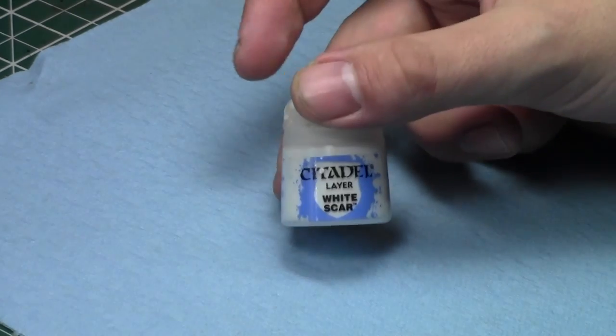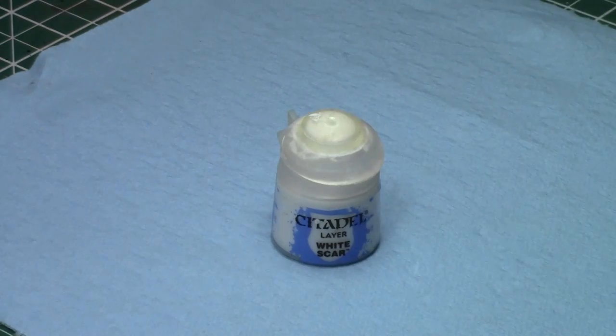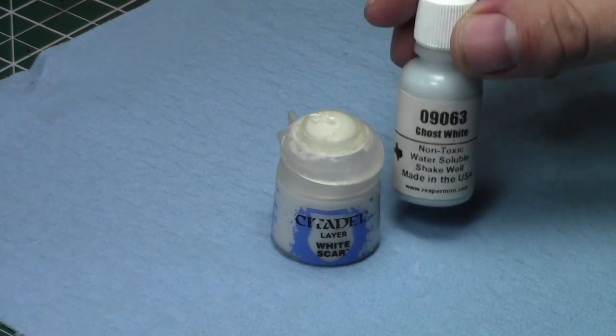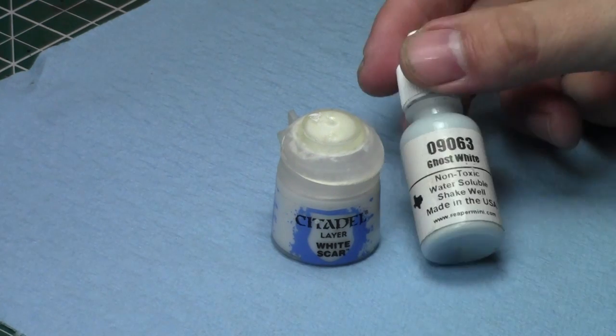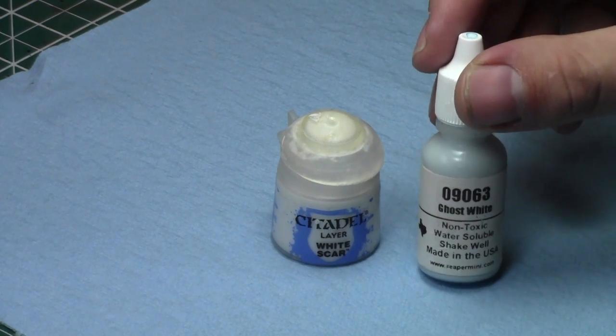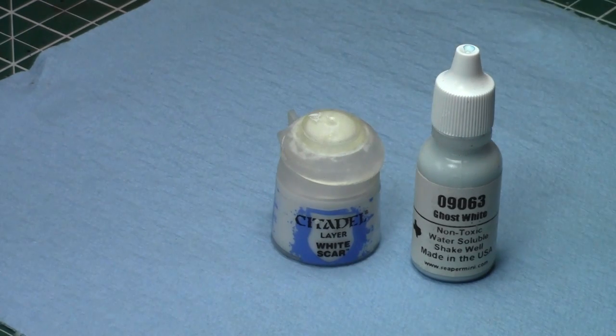For example, if we were to take White Scars and we wanted to bring it to the colder end of the spectrum, it would basically have a blue tint to it. So we would get a color like Ghost White from Reaper. Reaper, as you see, it's a slight off-white, but has a slight blue tint to it. So being more blue than white, it is a colder color than white, and it's a cold off-white.